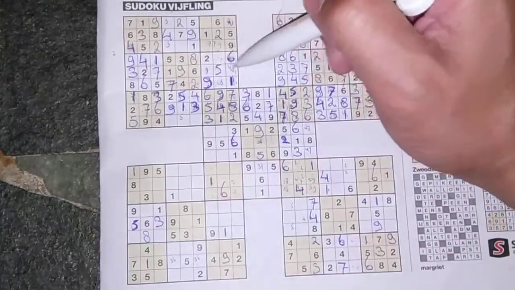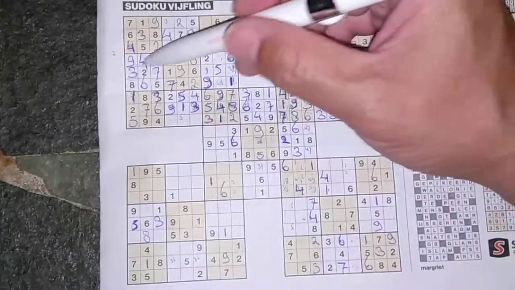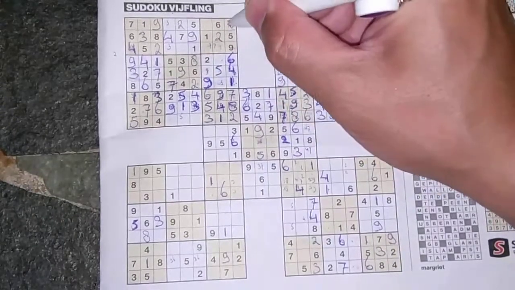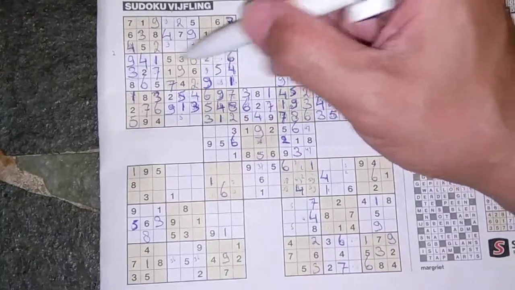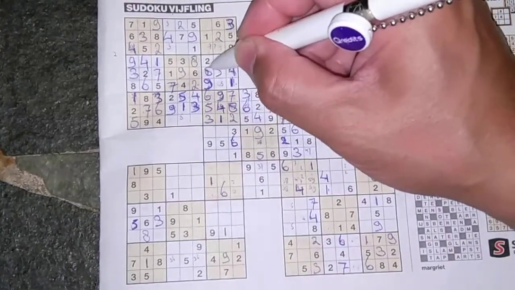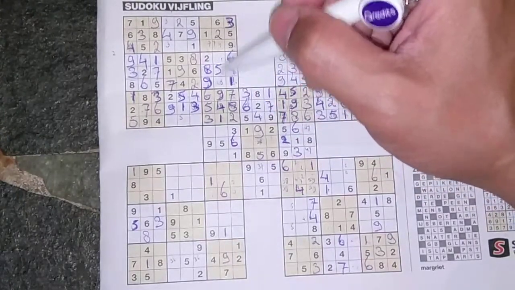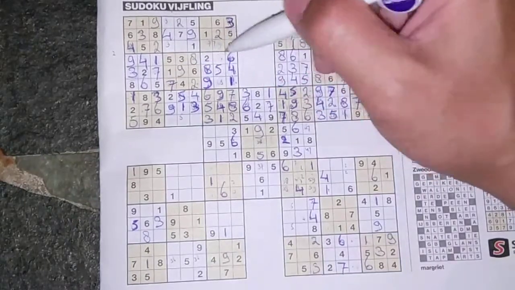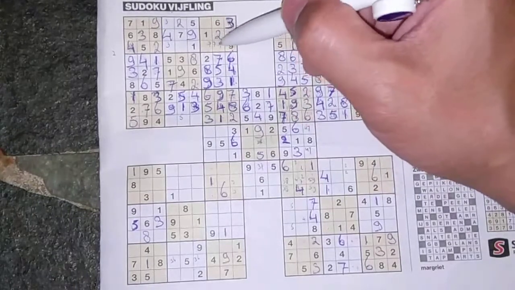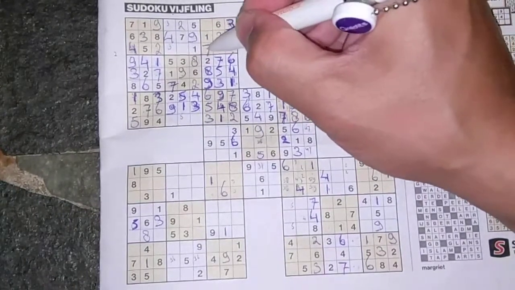2 numbers left here. I have marked this box with 4 and a 3. We have a 3 now, so this should be the 4. This should be the 3. 1 box left in the middle row for the number 8. 8 is missing. 2 numbers left in this big square for the numbers 3 and 7. We have a 3 and no 3 there. 3 should be there and the 7 goes there. I have marked these 2 boxes with a 7. Now we have a 7 here. No 7 there. 7 should be here.